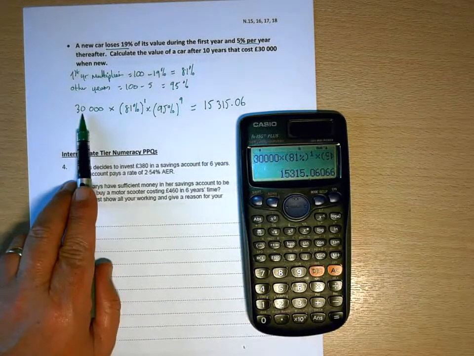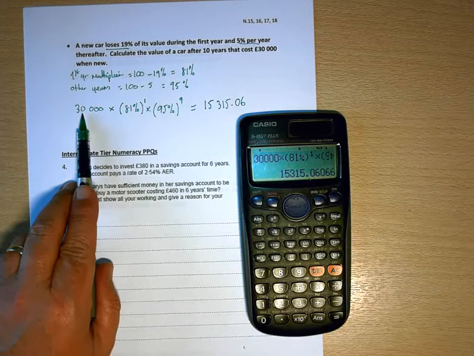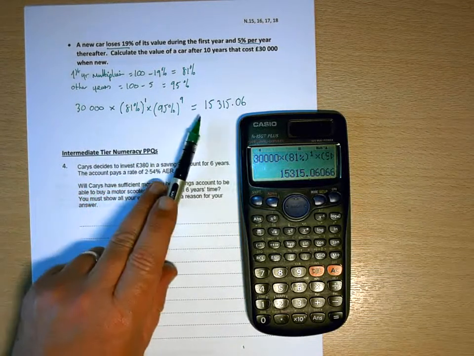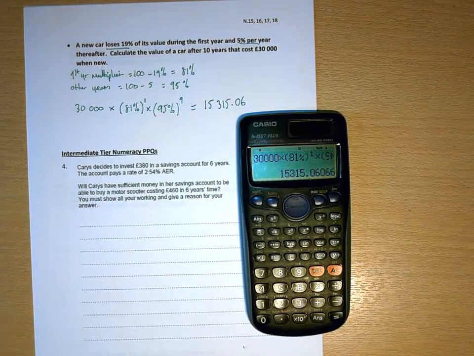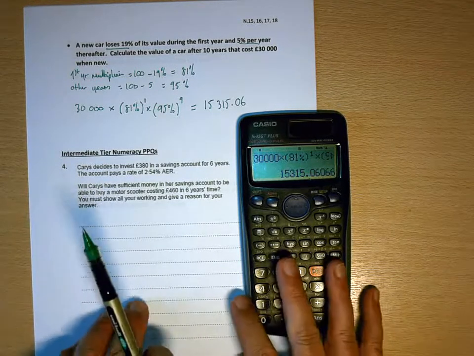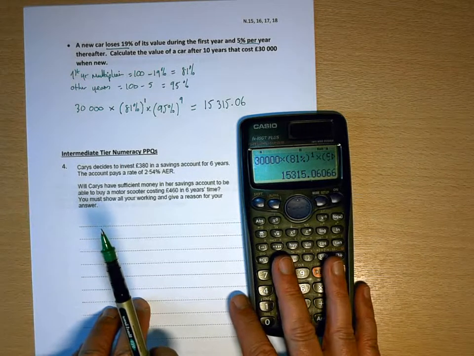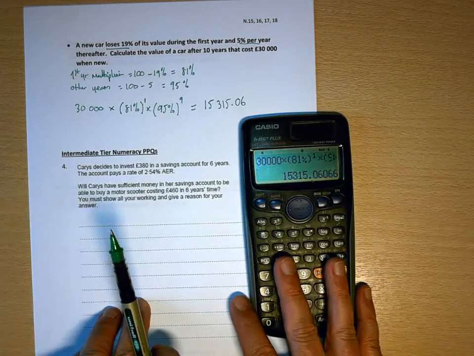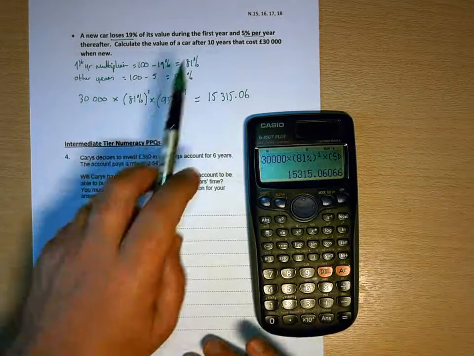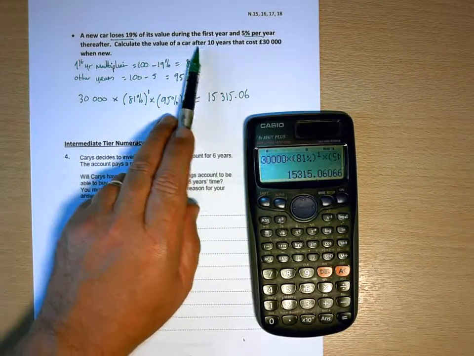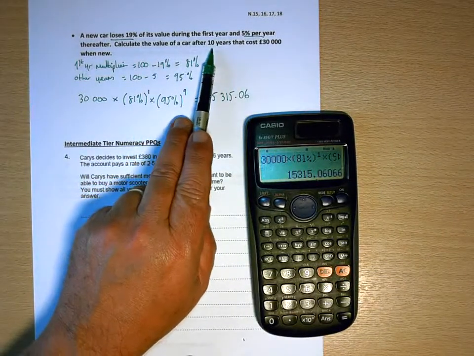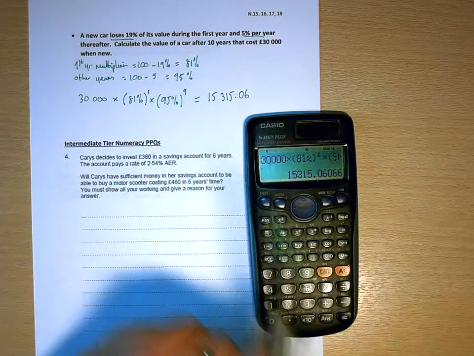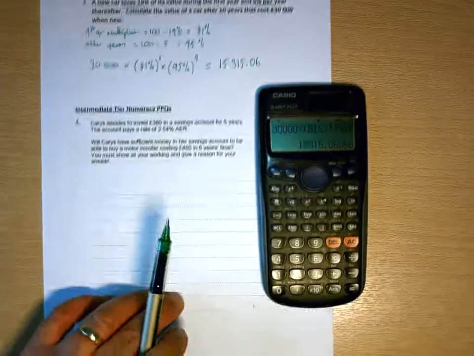So it started being worth £30,000. After 10 years it's fallen to £15,315 and 6 pence. So those are compound changes, increases or decreases. And what you're usually looking for there is the trigger that it's being invested or it's over a period of time.